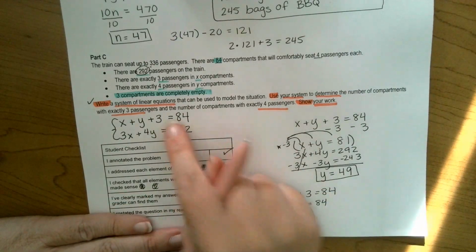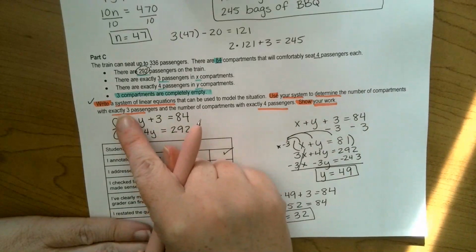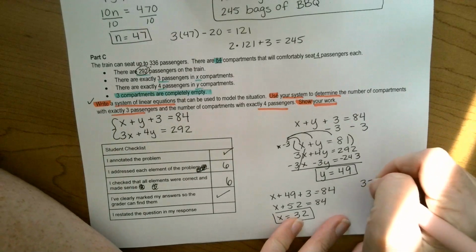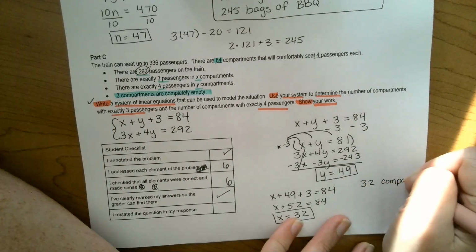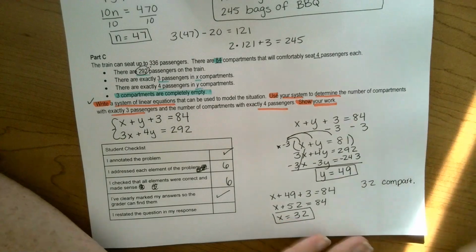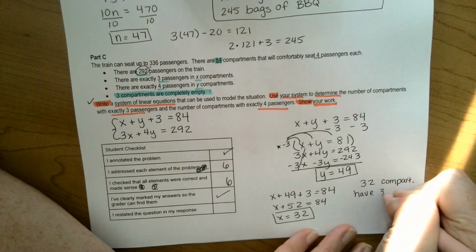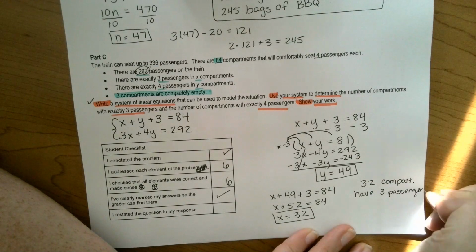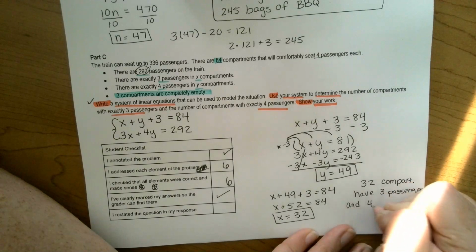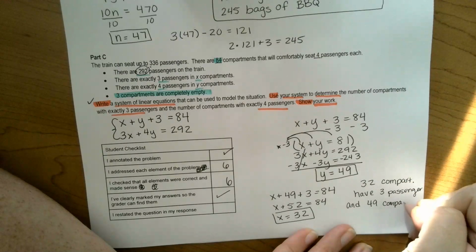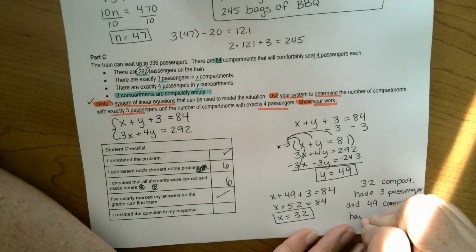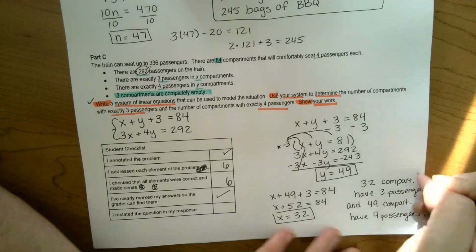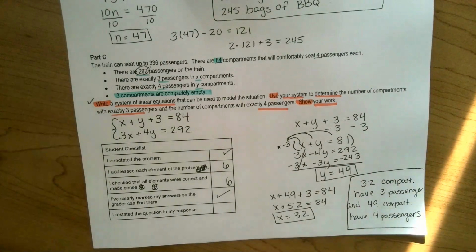Well, what does that mean? We want to determine how many compartments have 3 passengers and how many have 4. So 32 compartments, I'm running out of room, have 3 passengers, because that was X, and 49 compartments have 4 passengers. I'm going to box this off so that you can read that easily.